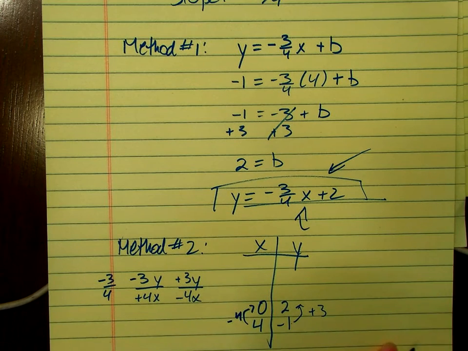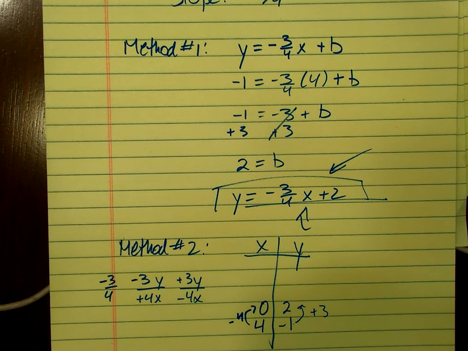So either method you want to use is fine. Just know that what you got to figure out from your point and your slope is what is my y-intercept. Good luck. Let us know if you have any questions.